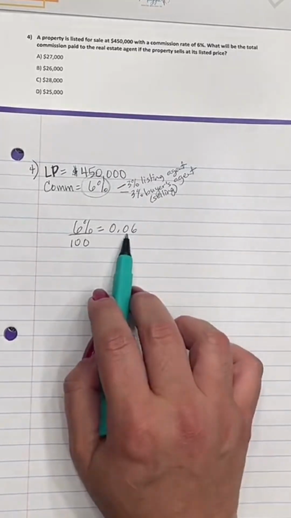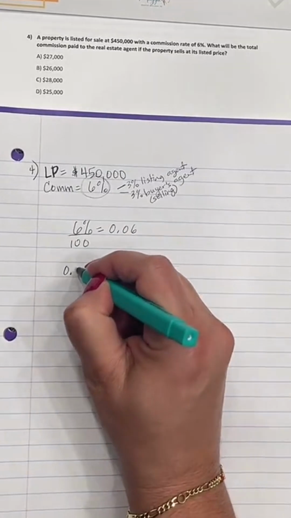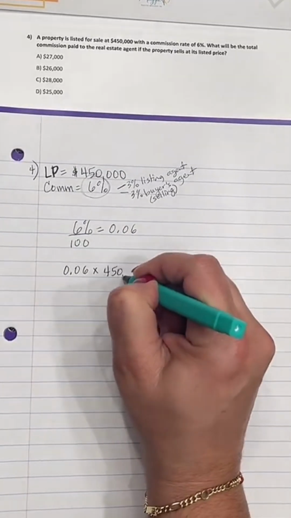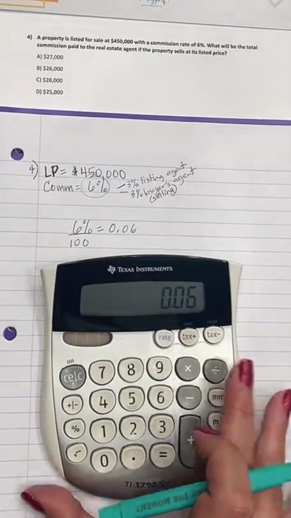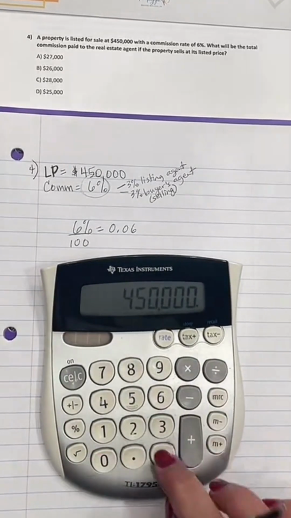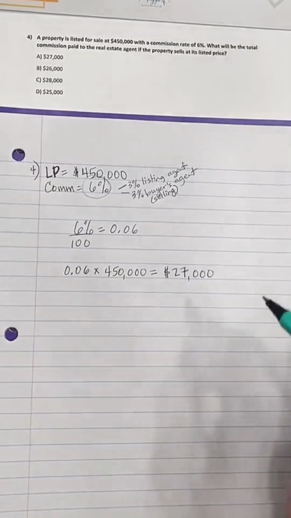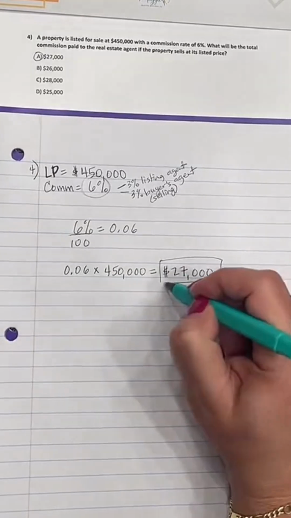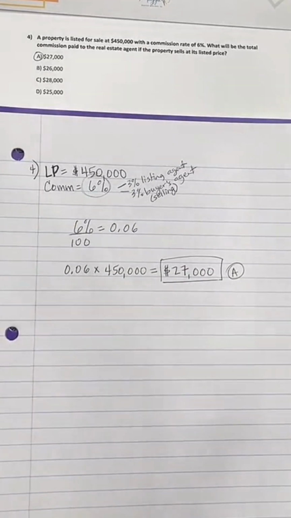Now we're going to multiply this by 450. So 0.06 times $450,000, and let's see how much money we're going to make selling this house. $27,000. So $27,000 is my answer, A. Very, very important to know how to do this.